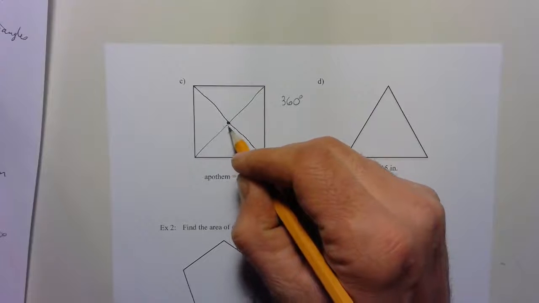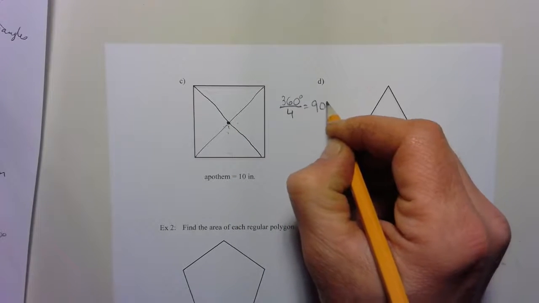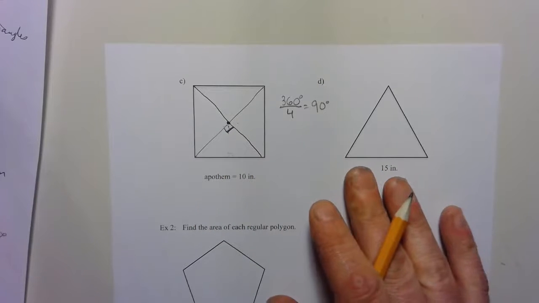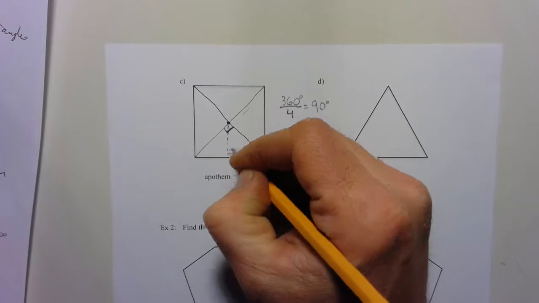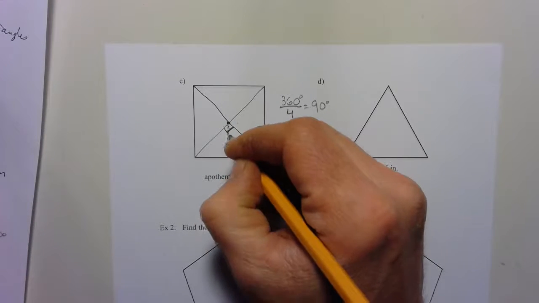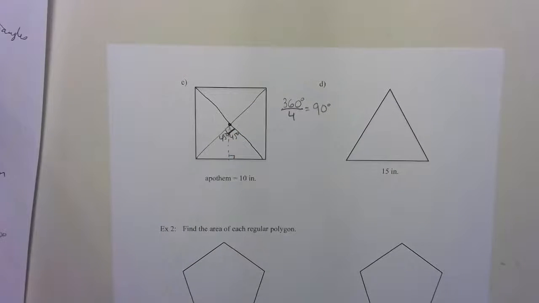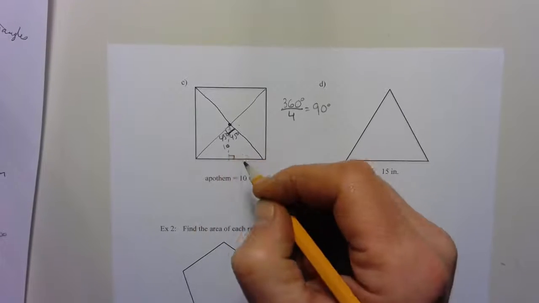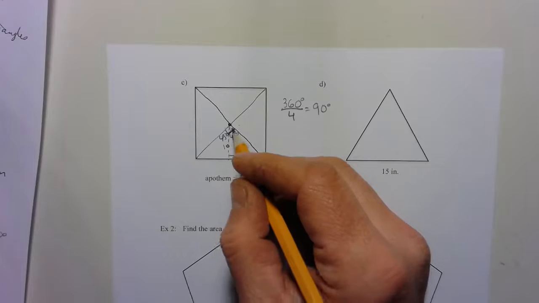How many triangles are there? 1, 2, 3, 4. 4 triangles. So this is going to be a 90-degree angle. When I draw my apothem in, the height of that triangle, that's 45 and that's 45. Remember, it always cuts that in half. So the apothem is 10. Apothem is the height of that triangle.